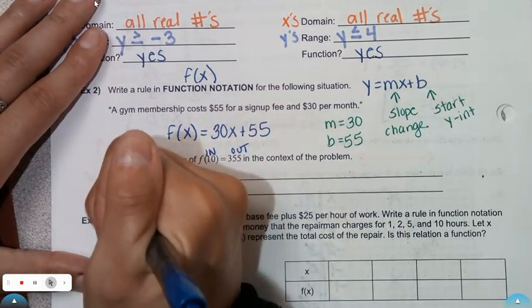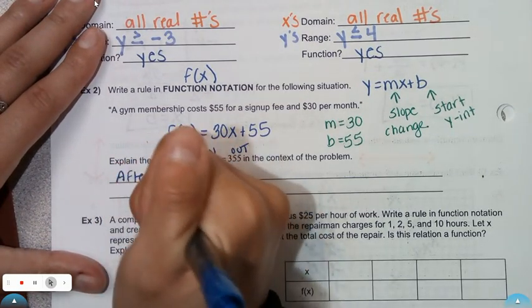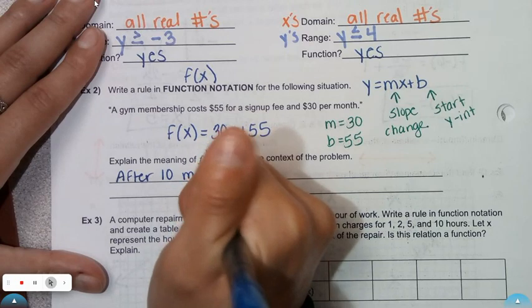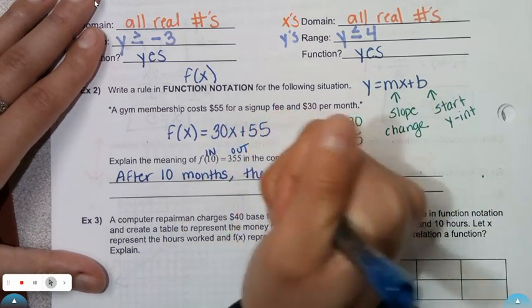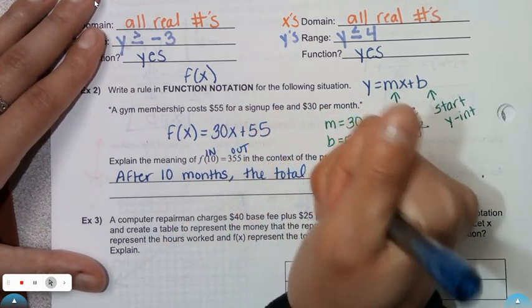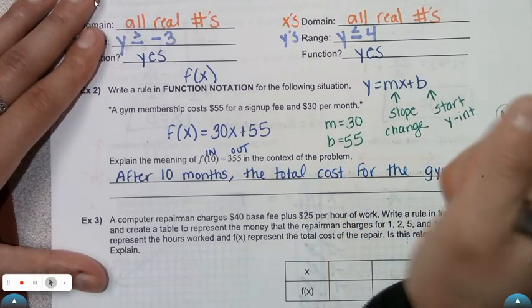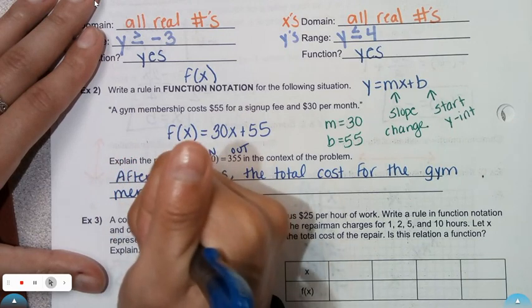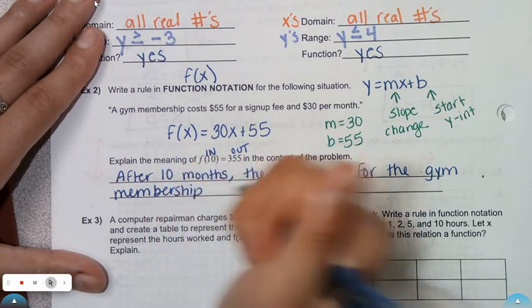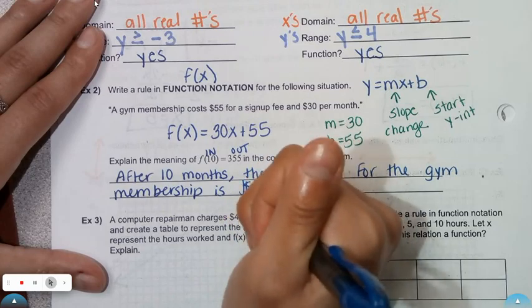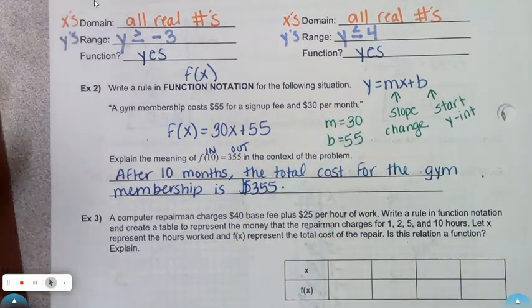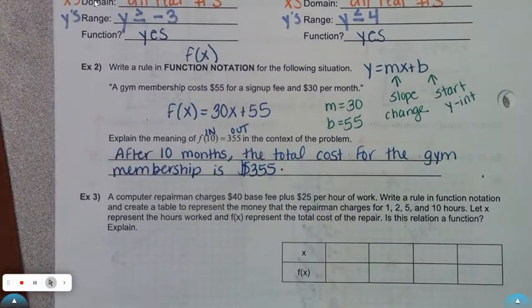So I can say something like after 10 months, the total cost for the gym membership is $355. So make sure you include your units and make sure you're very specific about what each number represents, right? The 10 is months and the 355 is dollars.